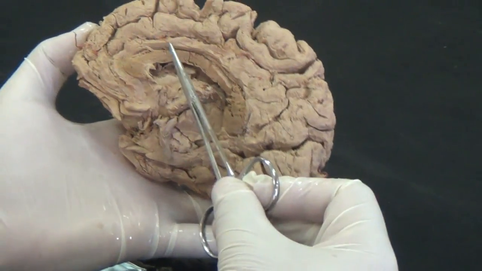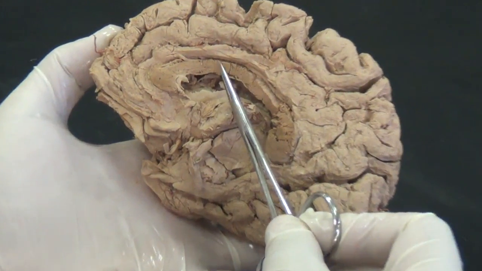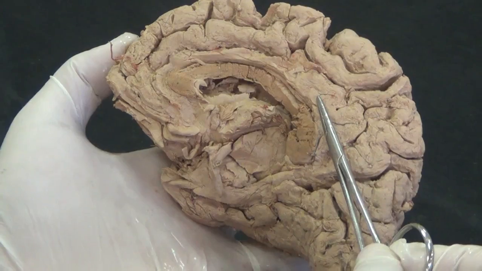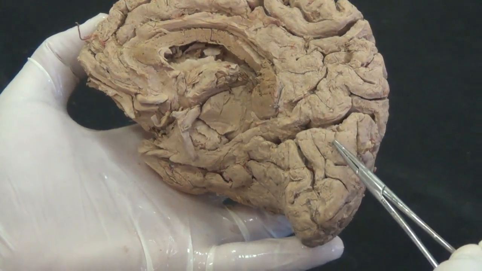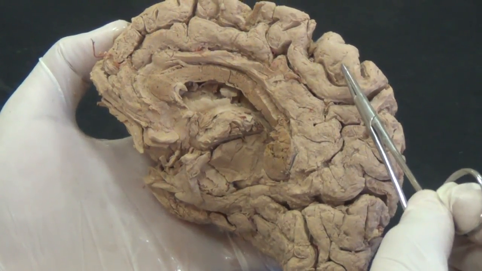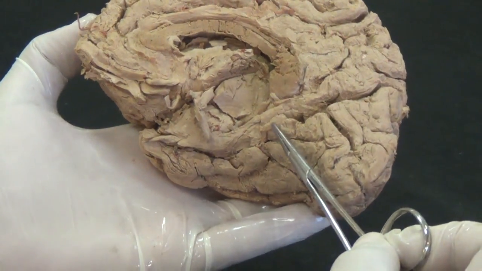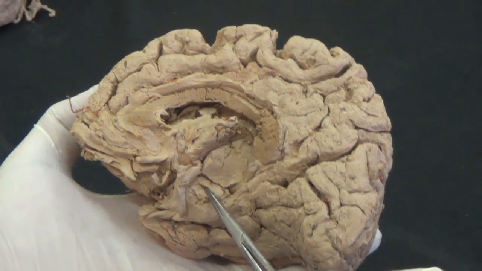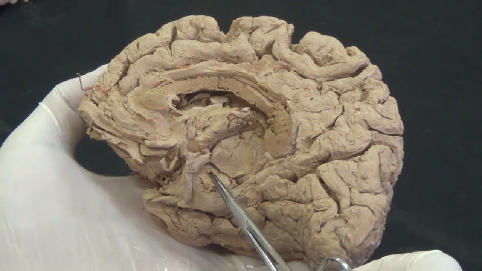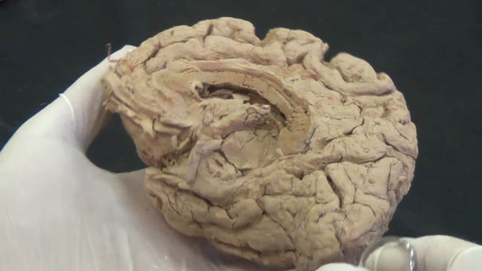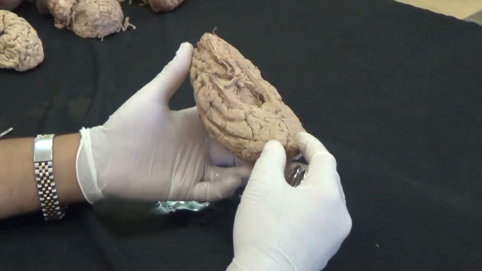And on the medial surface, the corpus callosum, the cingulate gyrus, and the cuneus, the precuneus, the paracentral lobule, the lingual gyrus, the parahippocampal gyrus, and the uncus. This is by far the commonest area in this cerebral hemisphere.